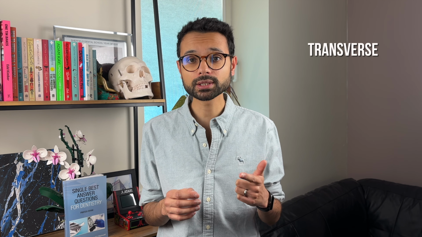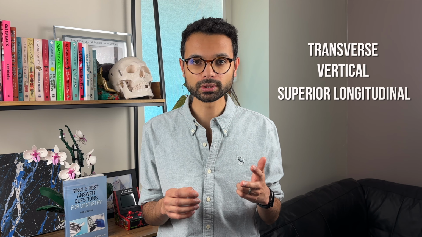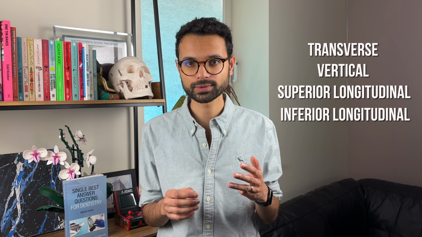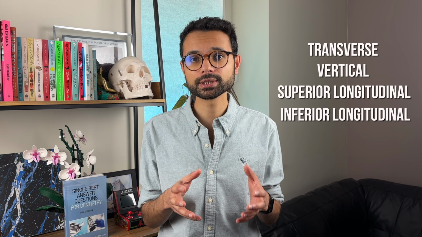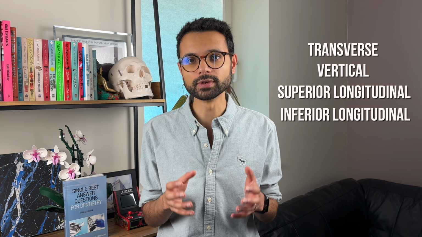There are four sets of paired intrinsic muscles. These are the transverse muscles, the vertical muscles, the superior longitudinal and the inferior longitudinal muscles. Ultimately, these muscles are crucial in determining the size and the shape of an individual's tongue.